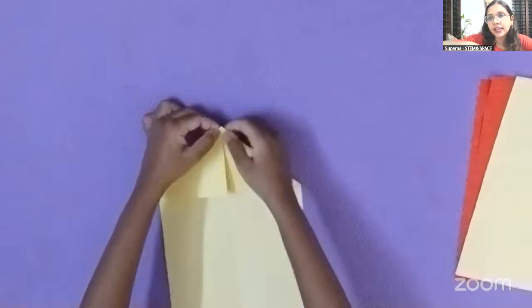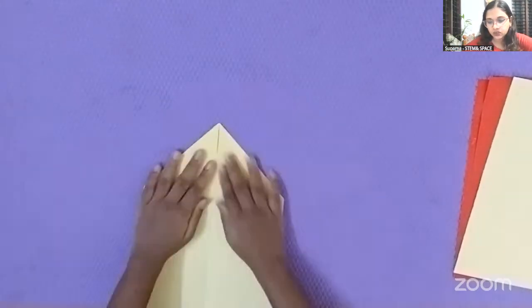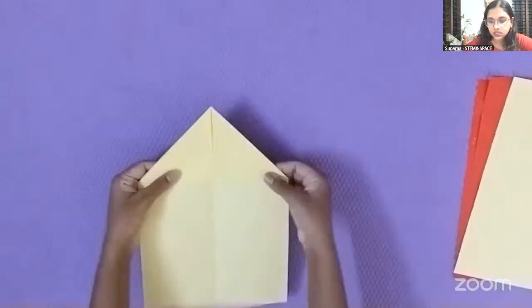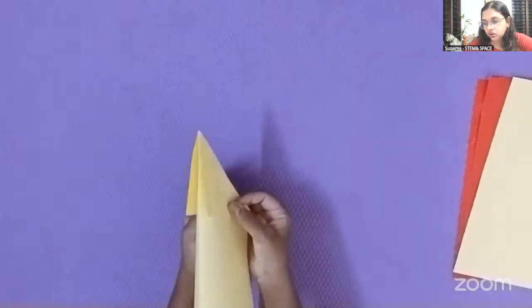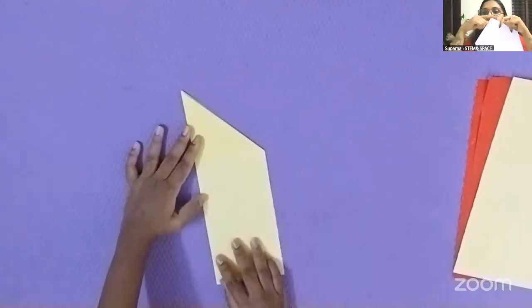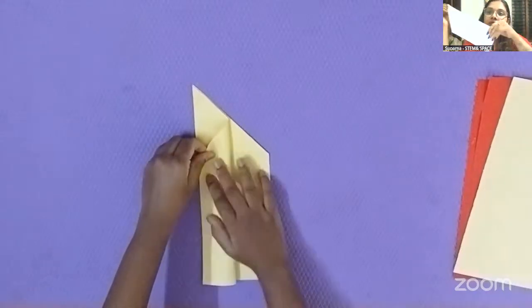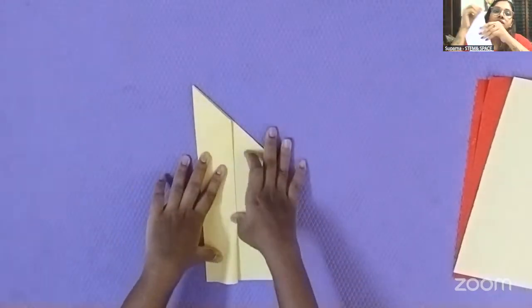It's just a very basic plane. The foldings are also very, very easy. It's not a very complicated one. If you have made a paper plane before, you must have done the same thing. You just have to create a triangle on top, then fold it towards the other side. Okay, fold it towards the opposite side.